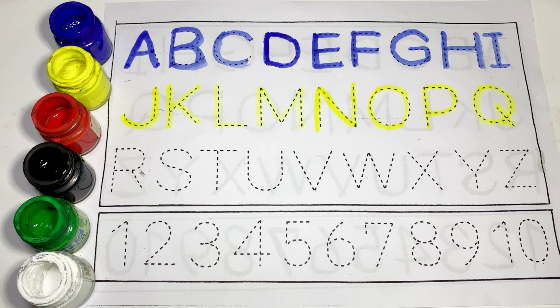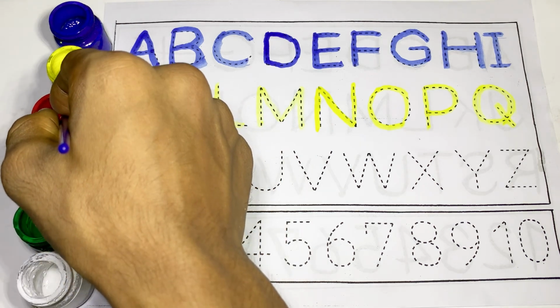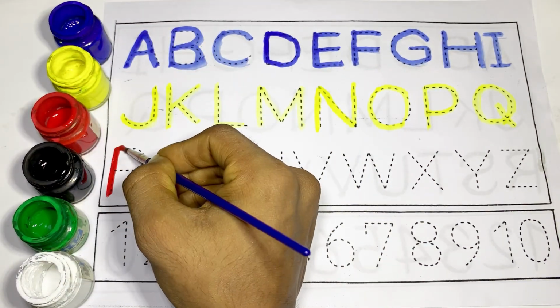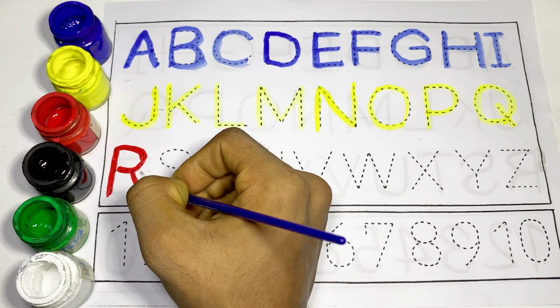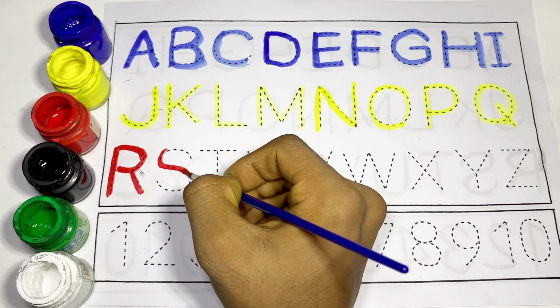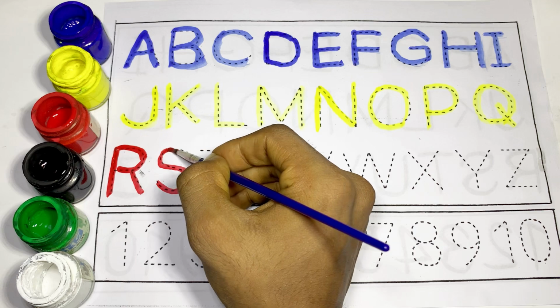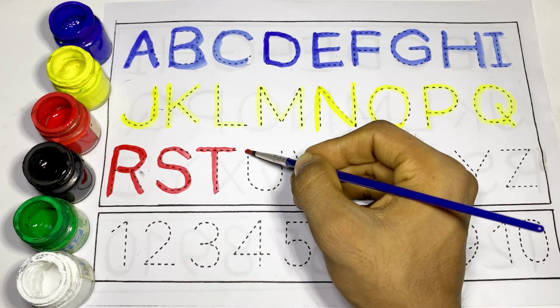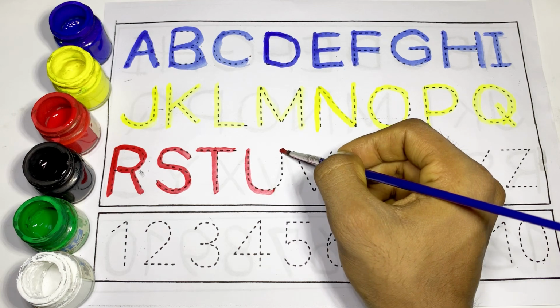Kids, now R for rose and use red color. S for sun. T for teacher. U for uncle.